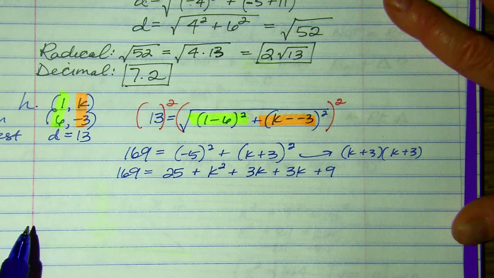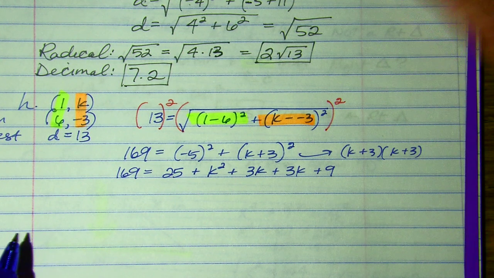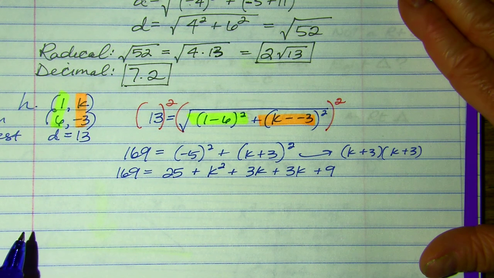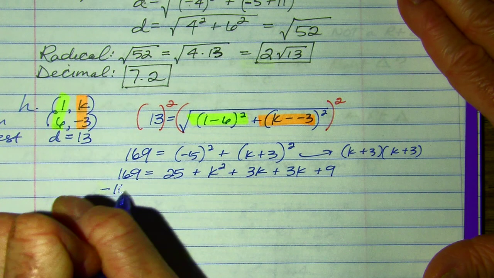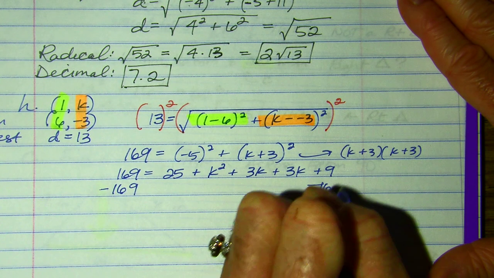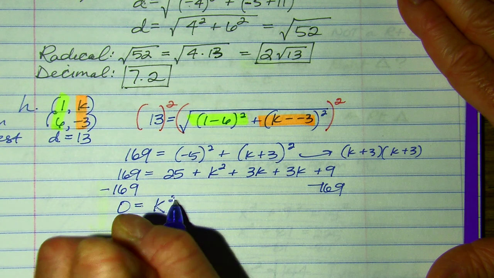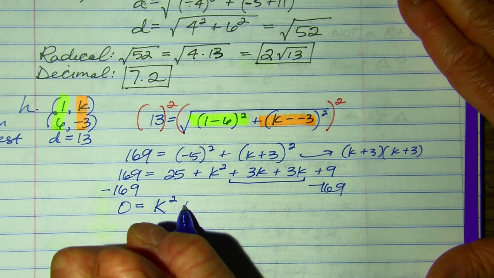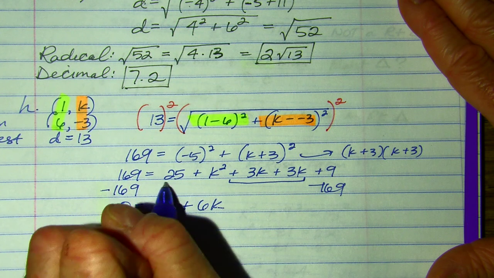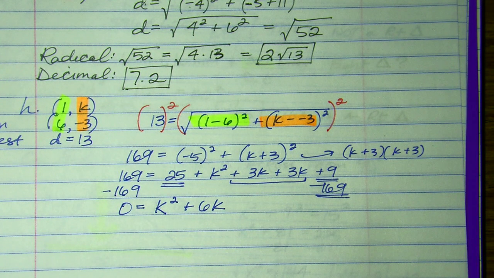Now, looking at this, I think, oh, I'm probably going to have to factor this, because that's the only method I've taught you so far. We haven't gone over the quadratic formula yet, so I'm going to subtract 169 and combine like terms as I go. So k squared, there's nothing to combine with it. I can combine my k's and they're both positive. And then I can combine all of my numbers. So 25 plus 9 minus 169.